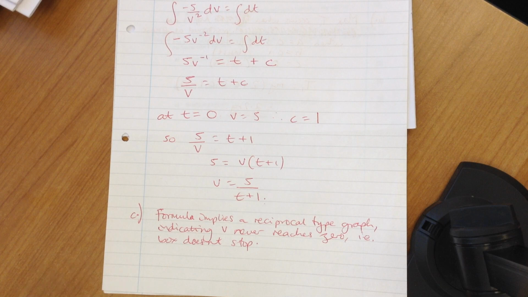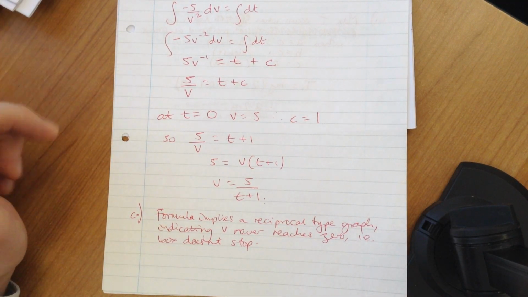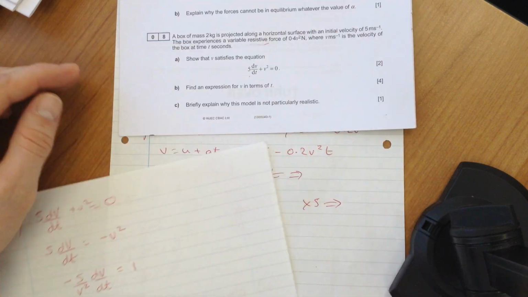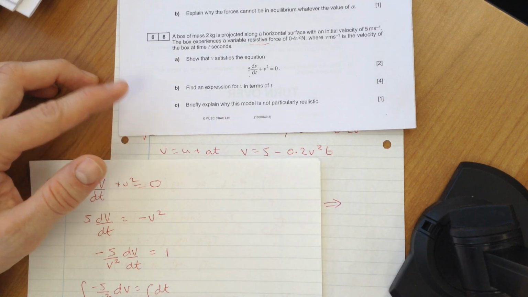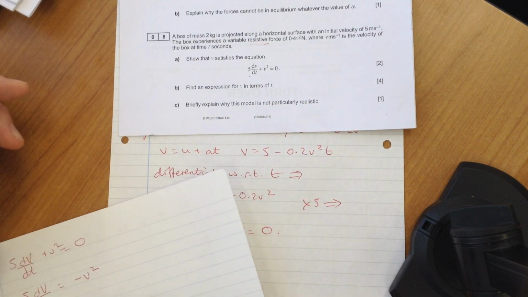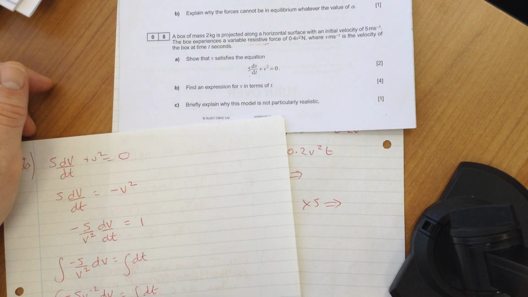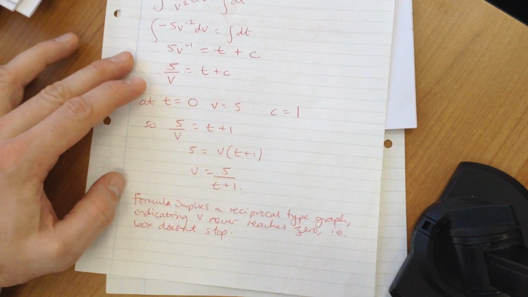I really enjoyed that question. I thought it was doable. There's no logs or anything involved in it, so I hope you agree that's doable. The last one: briefly explain why this model is not particularly realistic. Don't forget, it's a model of a box being slid along a horizontal surface.